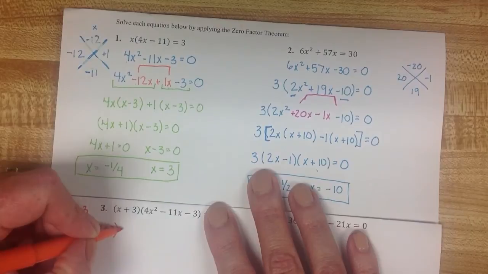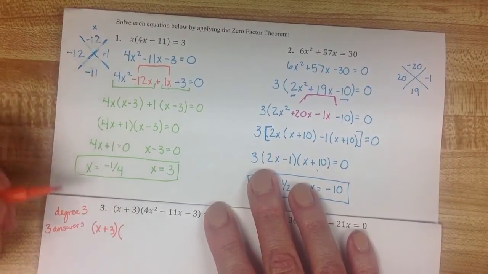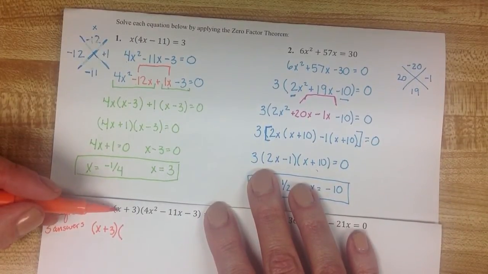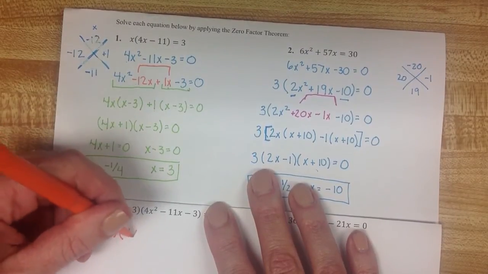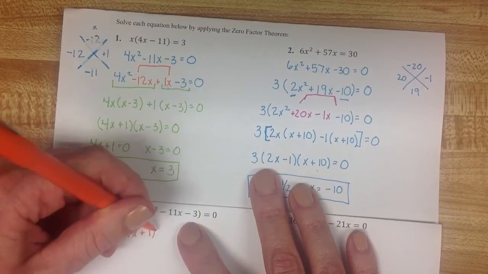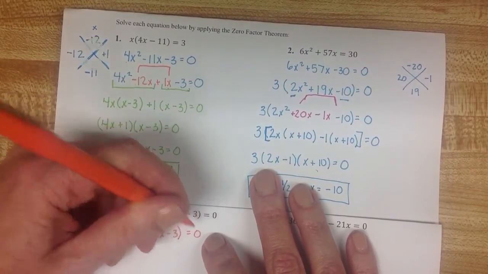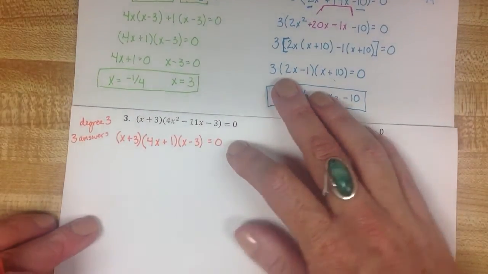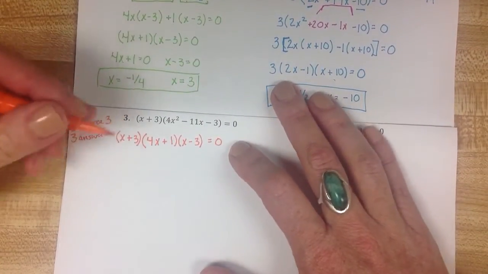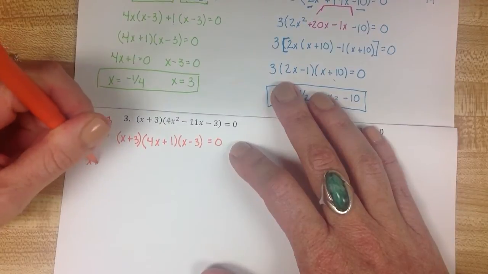So I'm going to go ahead and start right there at that step, where we have the x plus 3 that we carried along from our original problem. We also have a 4x plus 1, and we have an x minus 3. So that's the factored form of that problem. Then we set each one of those pieces equal to 0.